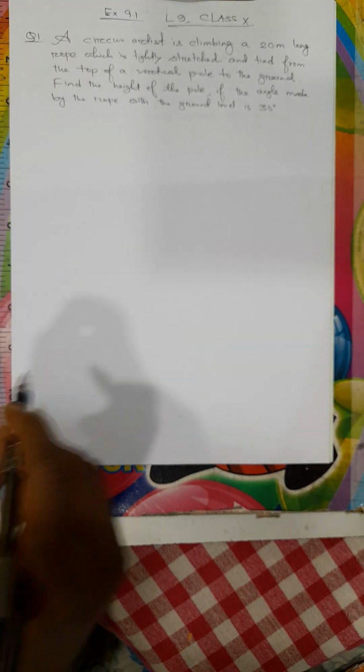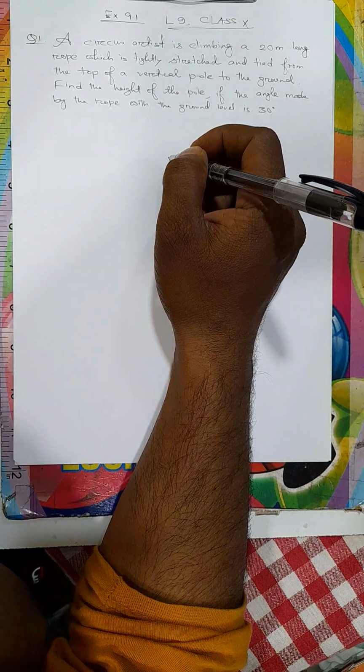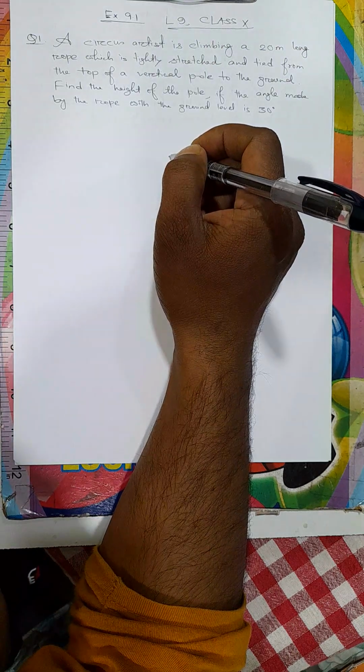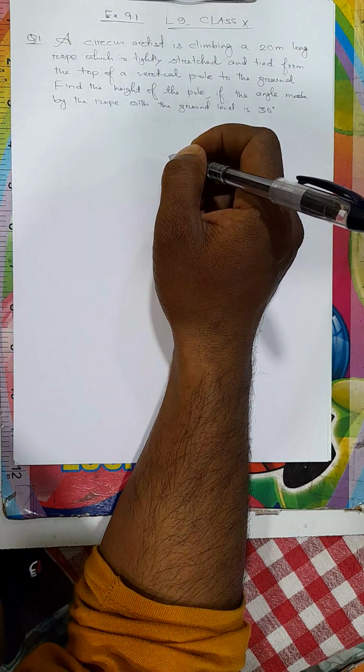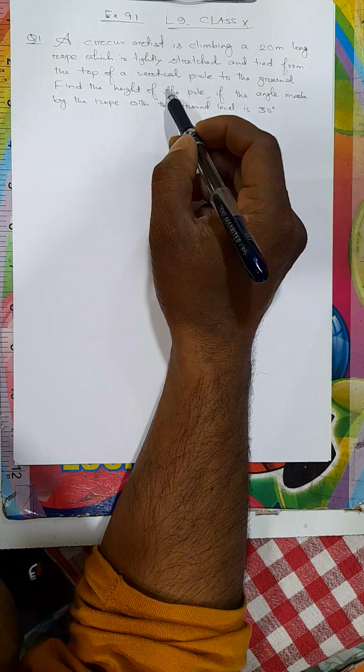Here we'll discuss a few problems on uses of trigonometry. This is based on angle of elevation and angle of depressions. Now let us come to first question here.